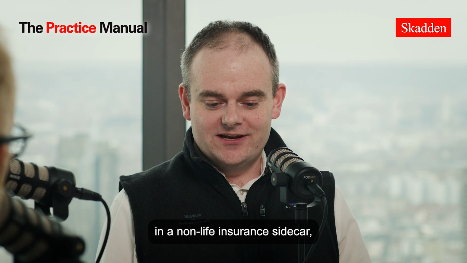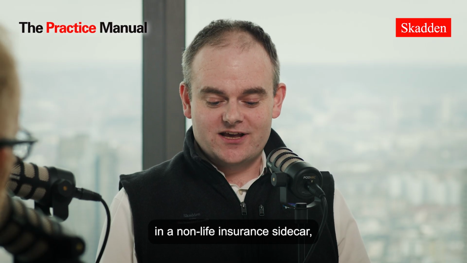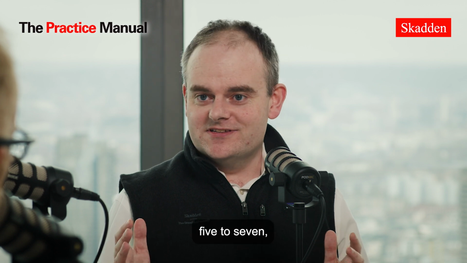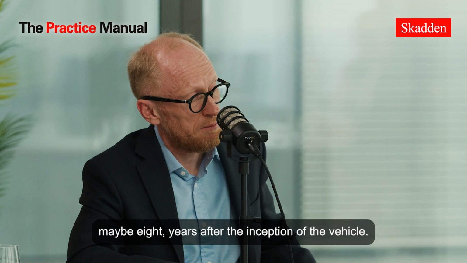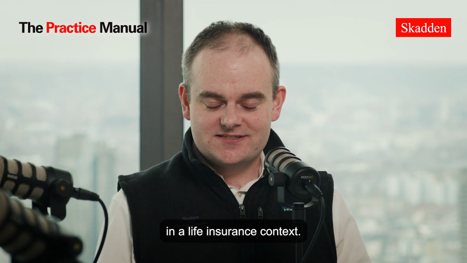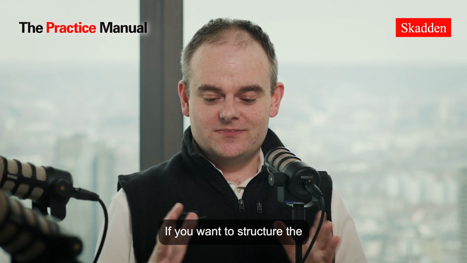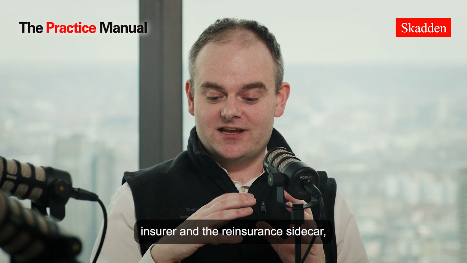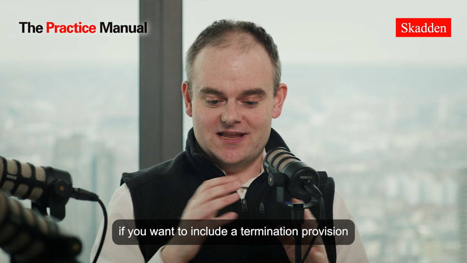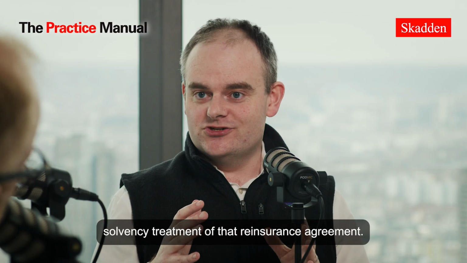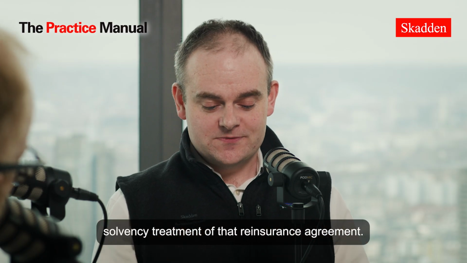So for example, in a non-life insurance sidecar, you typically see an investor wanting to get their capital out 5 to 7, maybe 8 years after the inception of the vehicle, whereas that just isn't feasible in a life insurance context. If you want to structure the reinsurance contracts between the ceding life insurer and the reinsurance sidecar, if you want to include a termination provision at the election of the investor, that can do serious damage to the prudential solvency treatment of that reinsurance agreement.